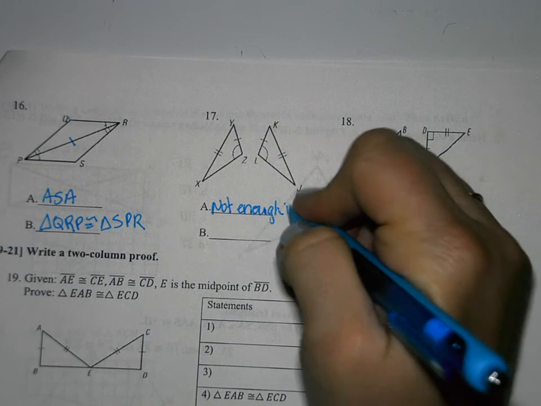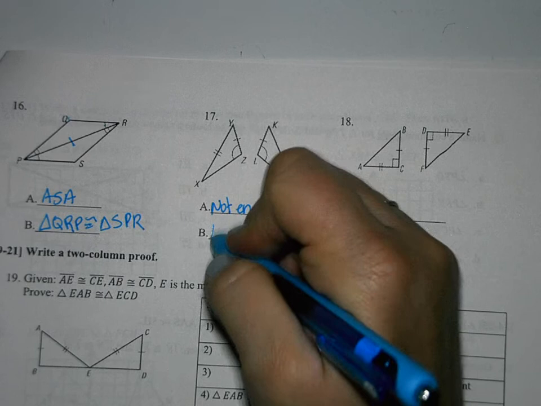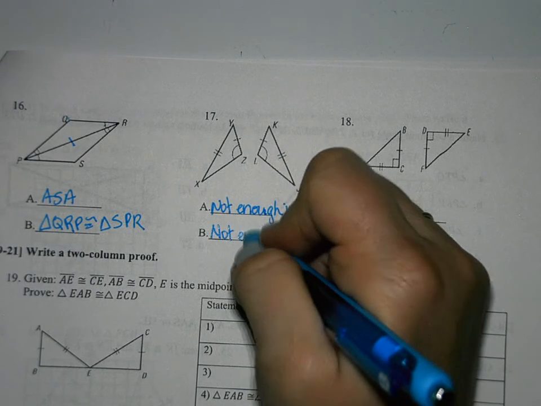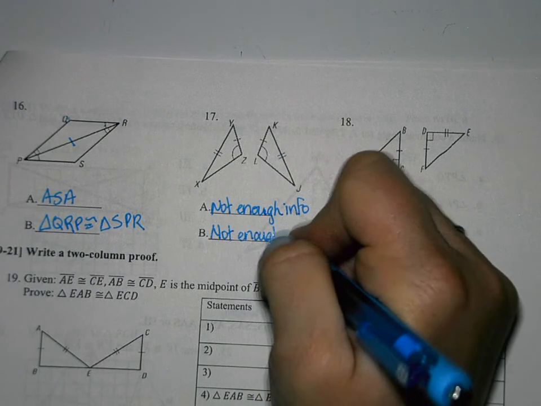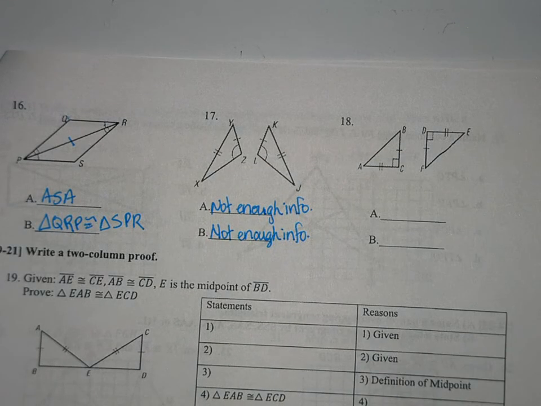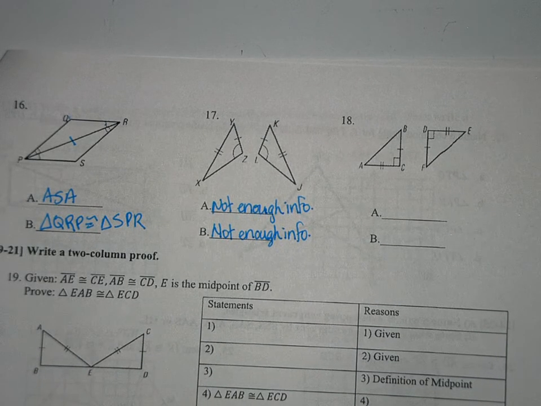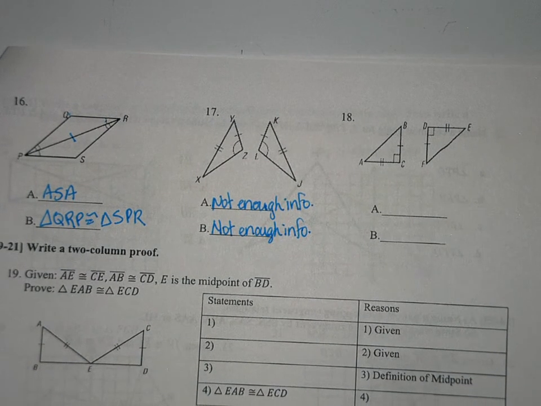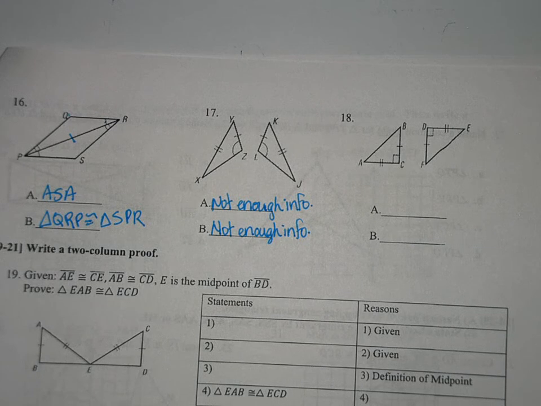Make sure, because this is on the test, if you have not enough information, you have to write it on both lines. Otherwise, it looks like you haven't answered a question. So this one is not enough information, because remember, bad words and batteries don't make congruence postulates.